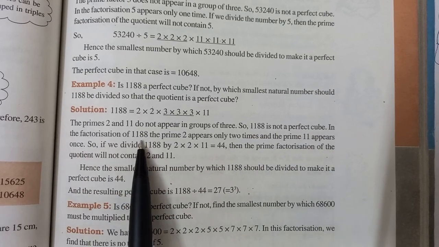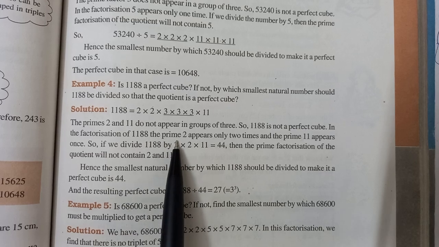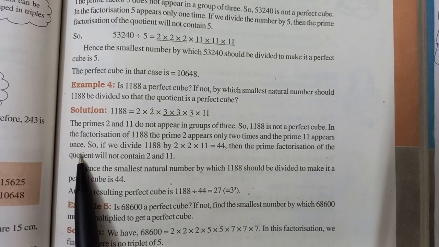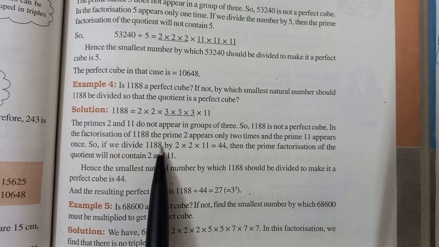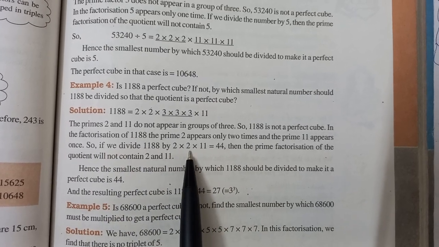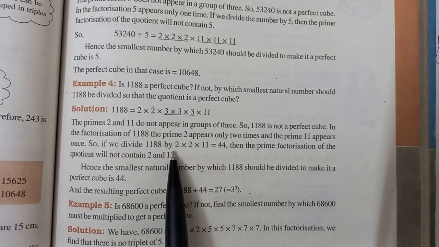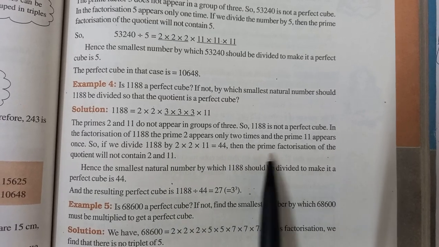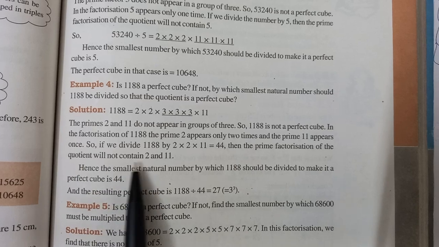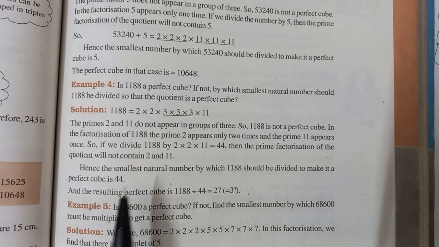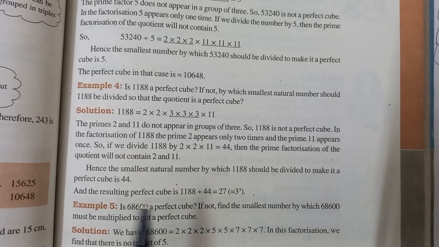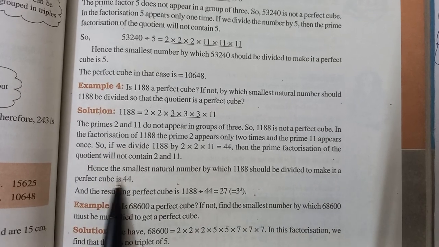In the factorization of 1188, the prime 2 appears only 2 times and the prime 11 appears once. So if we divide this number by 2, 2, 11, the product of 2, 2 and 11, that is 44, then the prime factorization of the quotient will not contain 2 and 11. Hence, the smallest natural number by which this number should be divided to make it a perfect cube is 44. Did you get it? I'll explain once again.